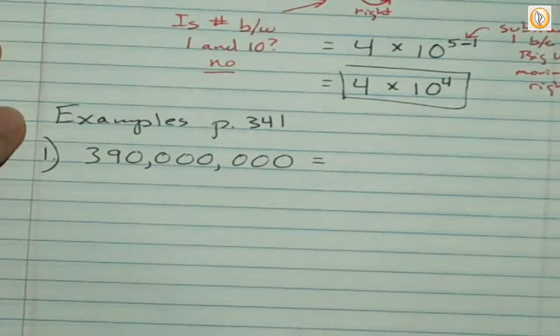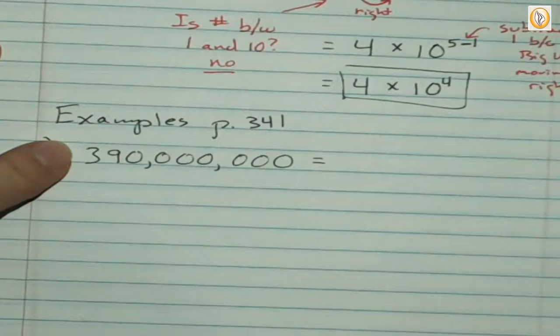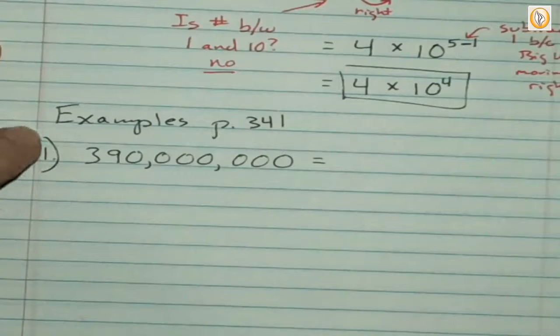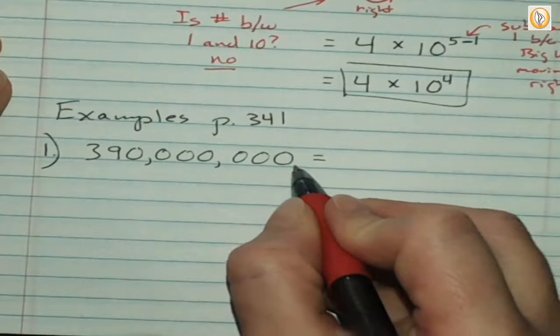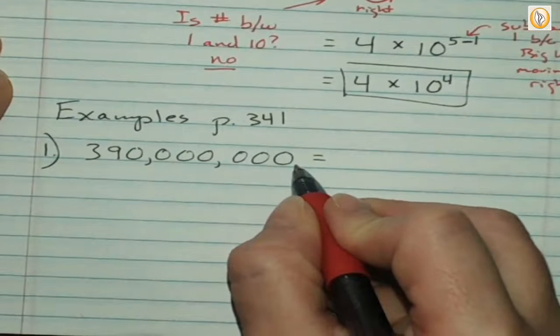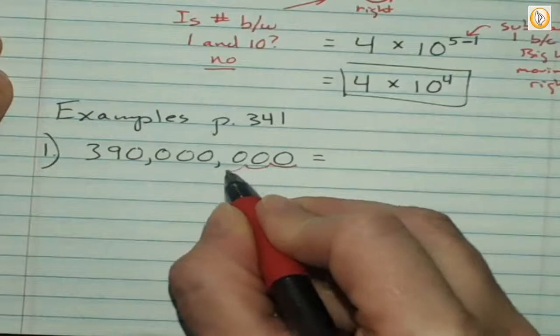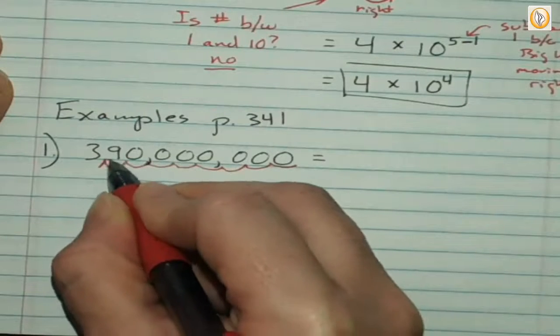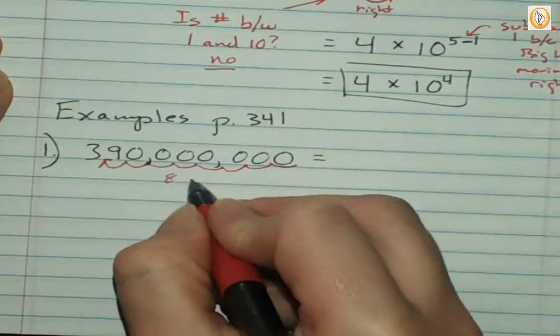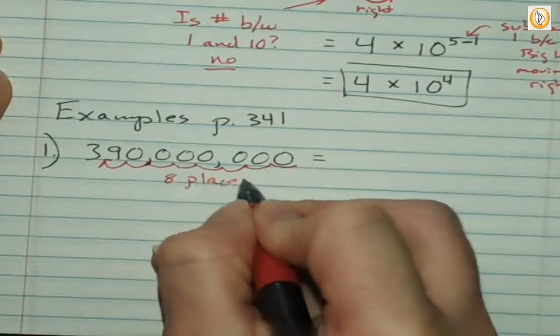Exactly. So, is this number between 1 and 10? No. So, Sophia, what do I need to do? That's right. 1, 2, 3, 4, 5, 6, 7, 8. We got to move it there. So 8 places left.